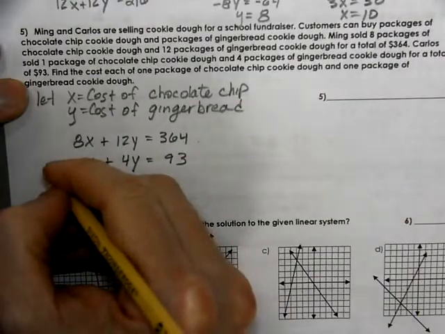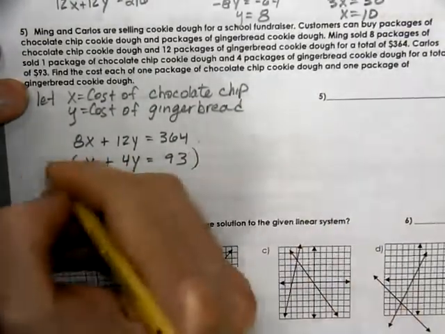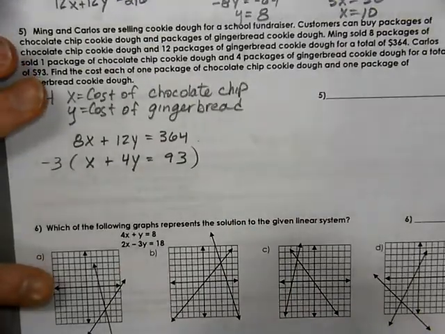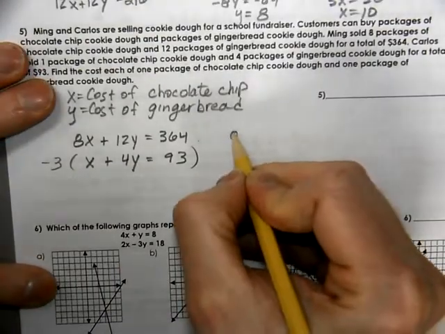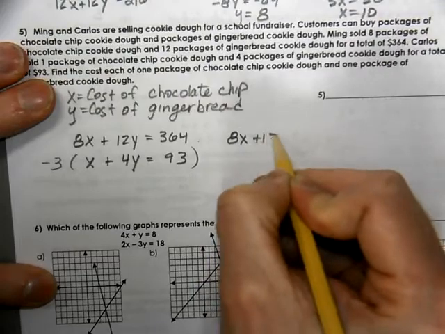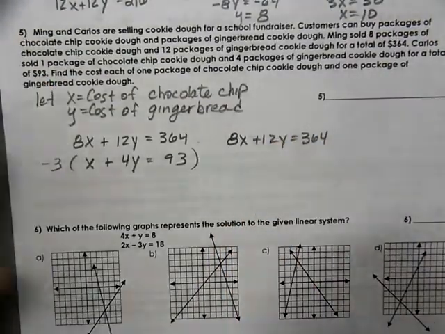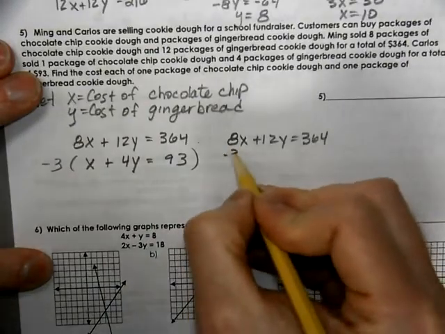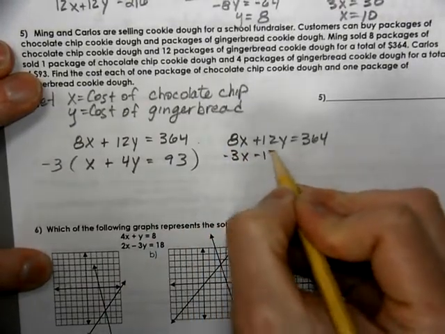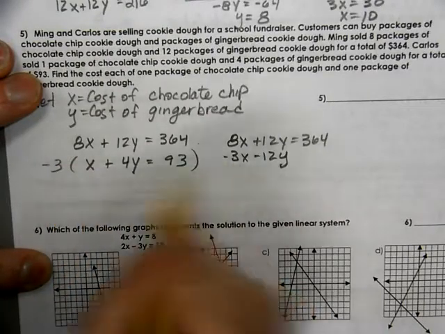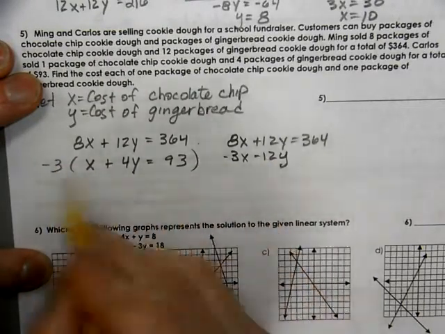So in this case, let's multiply this one by negative 3, and I'll try to get the y's to cross out. So I'm going to start out with my 8x, my 12y, and my 364. I'm going to multiply this one by negative 3. 3 times 1 gave me negative 3. 3 times 4 gave me negative 12.